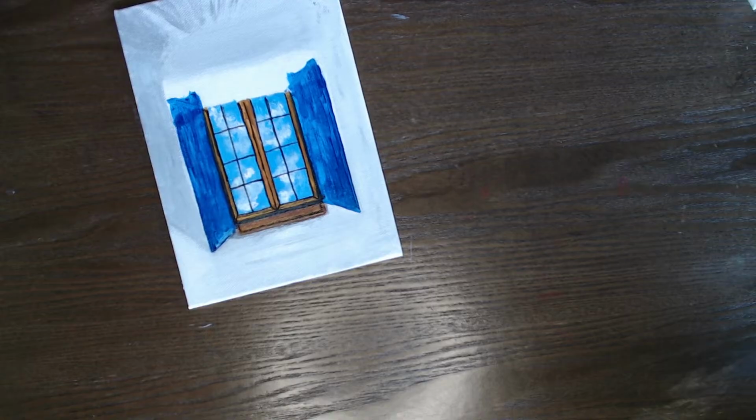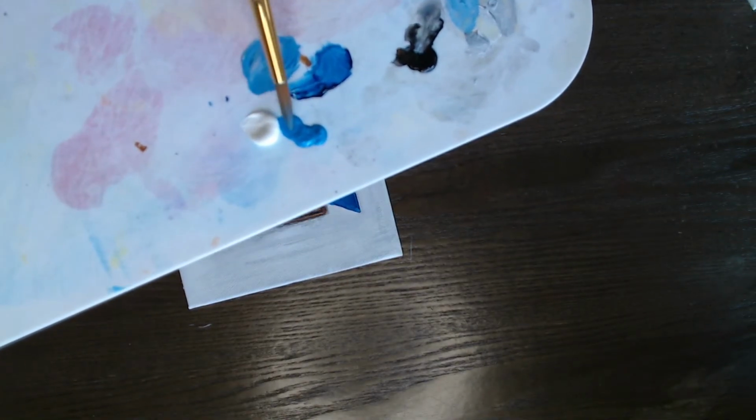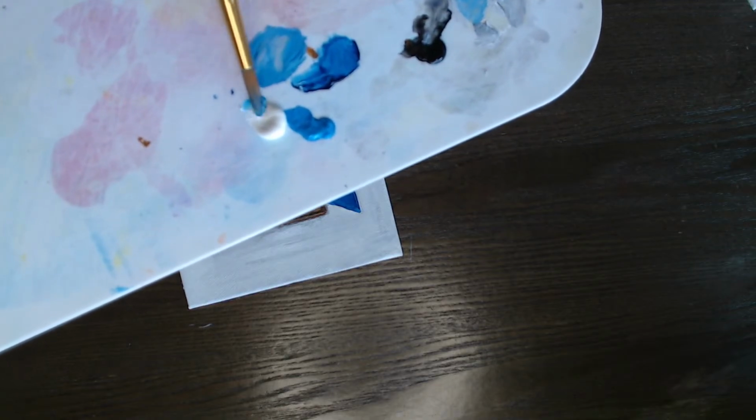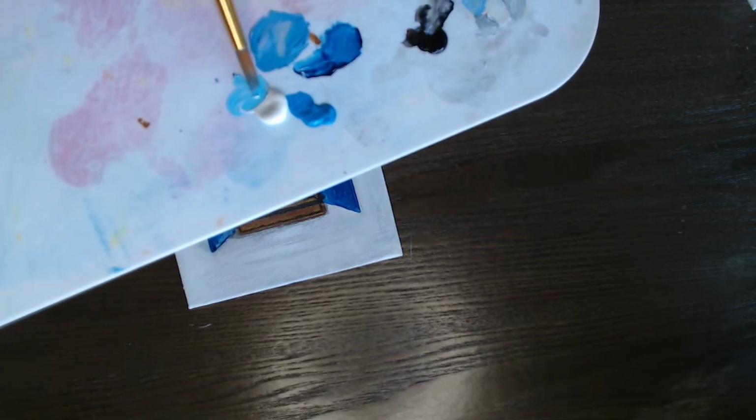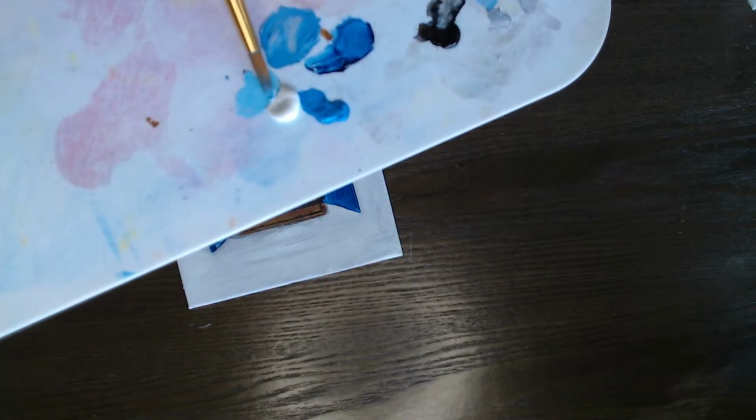To show you on my palette. So this is my cerulean blue shade and the white. So I'll just mix it a little bit. I don't want darker shade. I just want little. So if you see the difference, this is different blue and this is different blue. I'm using this blue for the detail or highlights on the window.